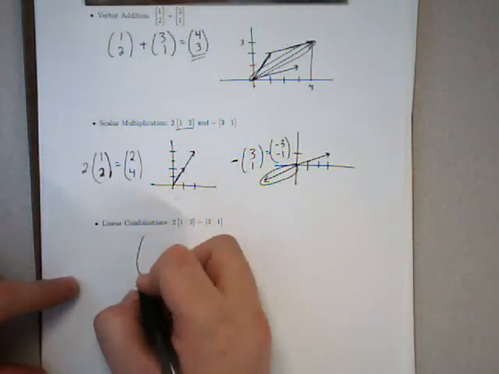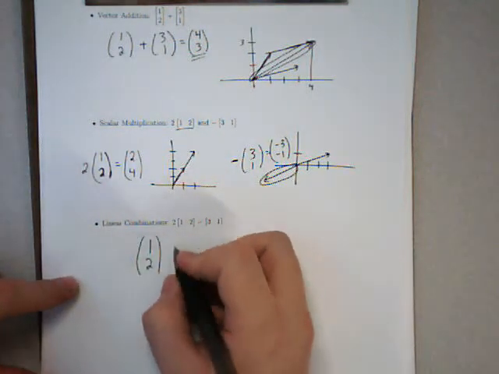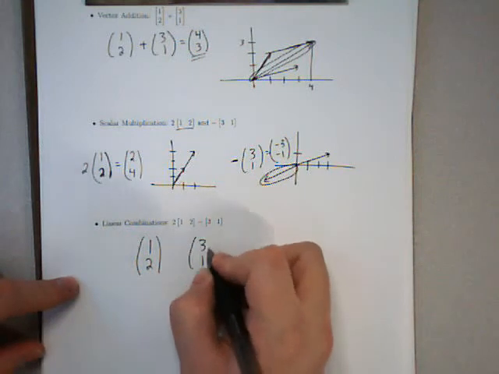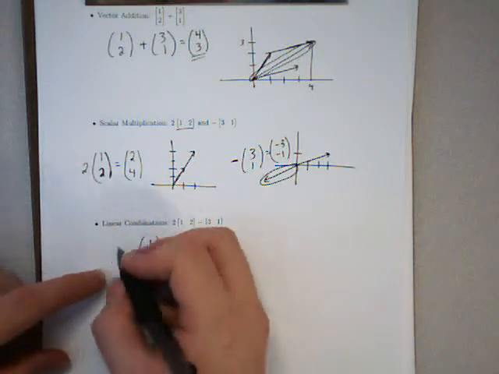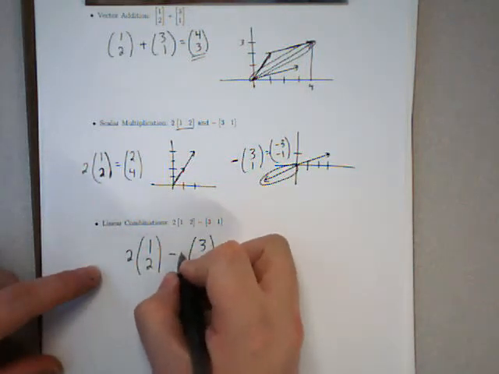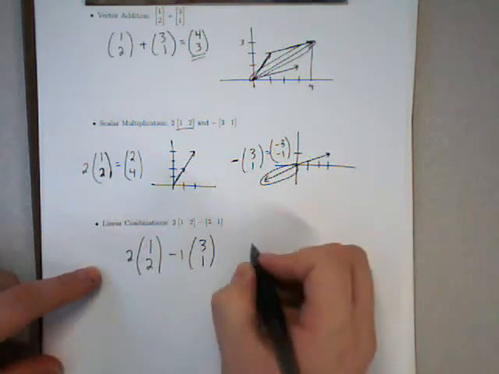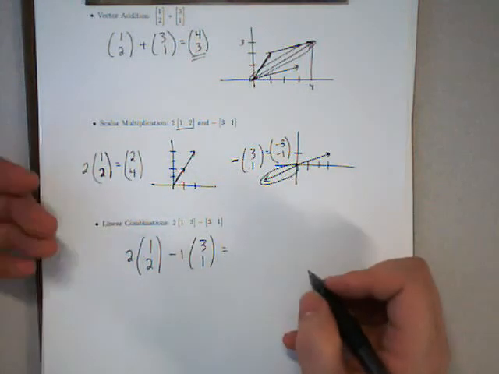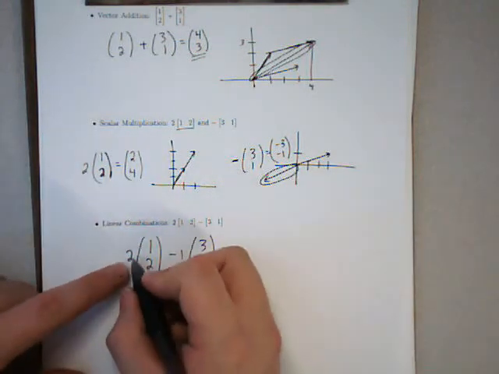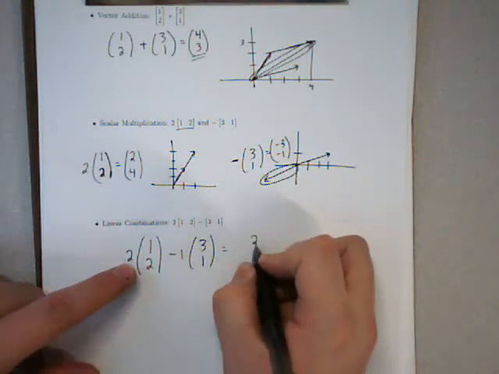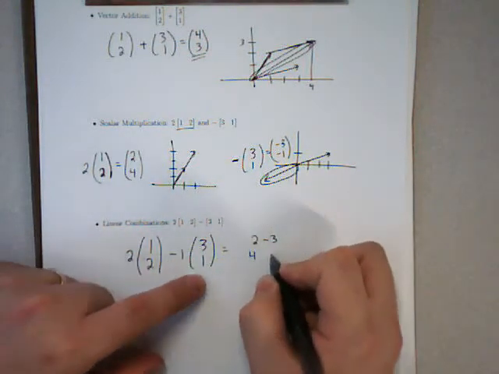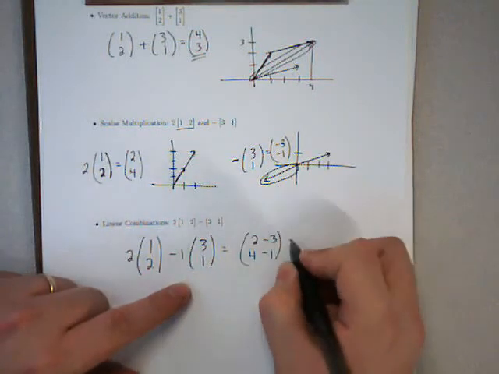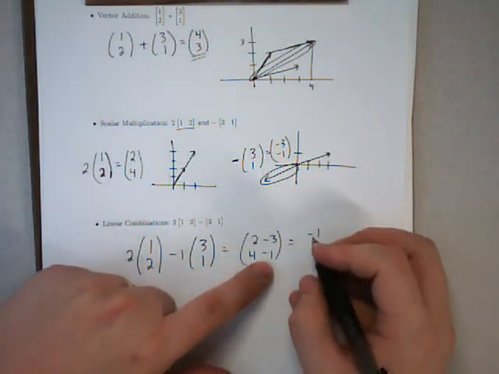A linear combination of vectors, so if you take (1, 2) and (3, 1), and I perform a linear combination, all that it means is take the vectors, stretch them a little, and then sum the result together. Well, you can do this algebraically simply by, we've got 2 times (1, 2), minus 1 times (3, 1), which gives simply (-1, 3).